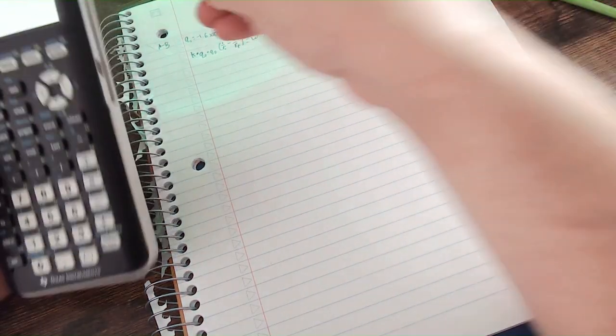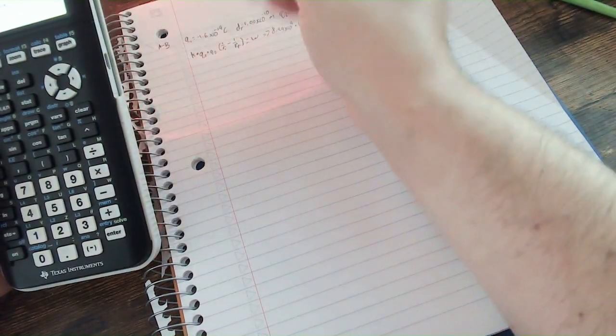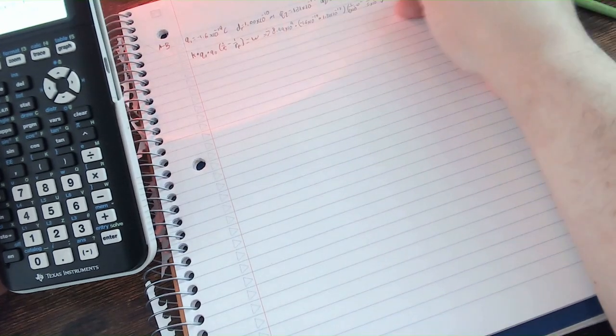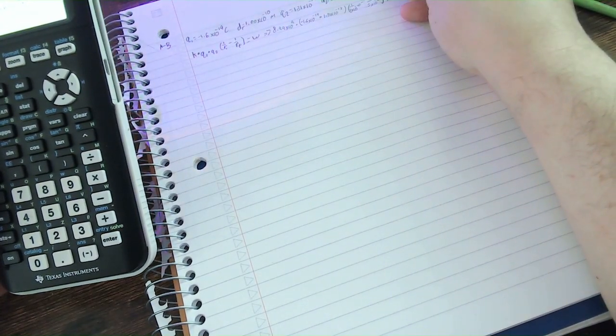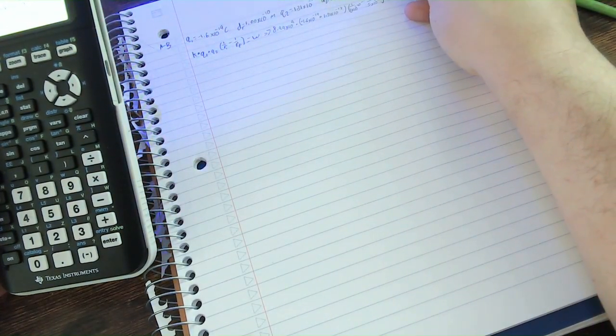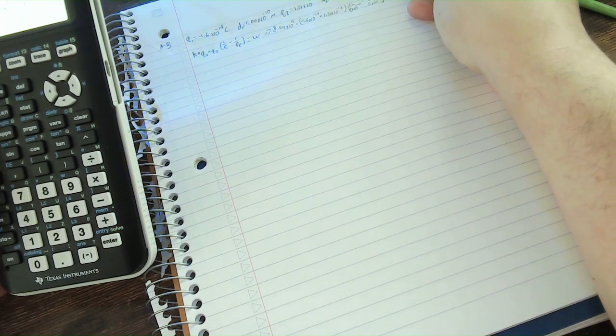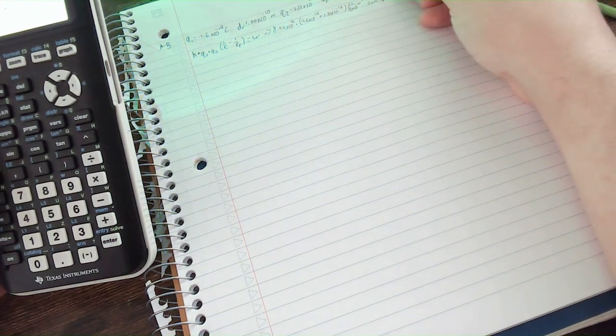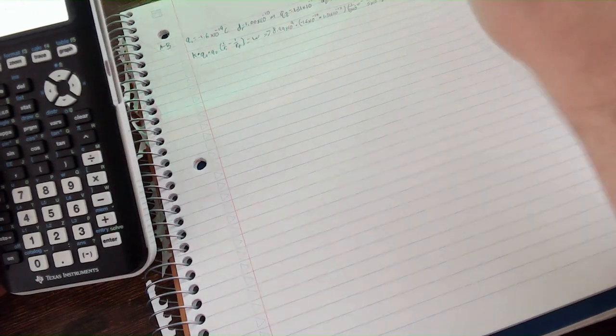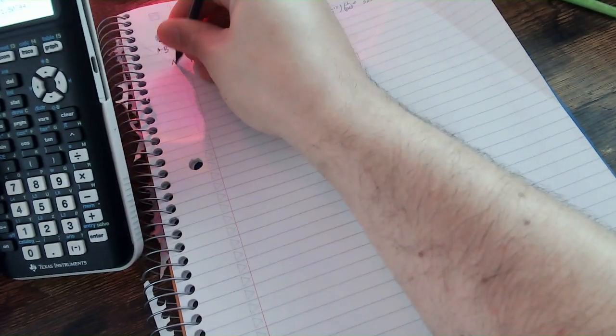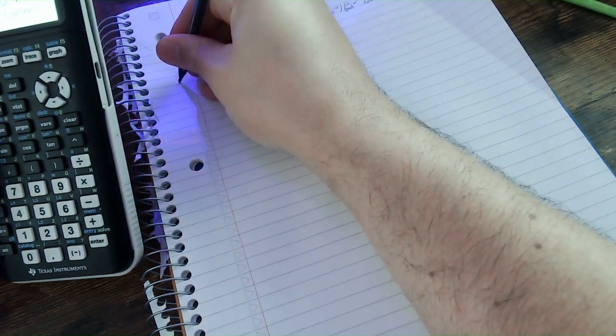Then we will get the answer of 1.5 times 10 to the negative 16 joules. And we can check that that is correct. All right, so that's problem A. Problem B is very similar.